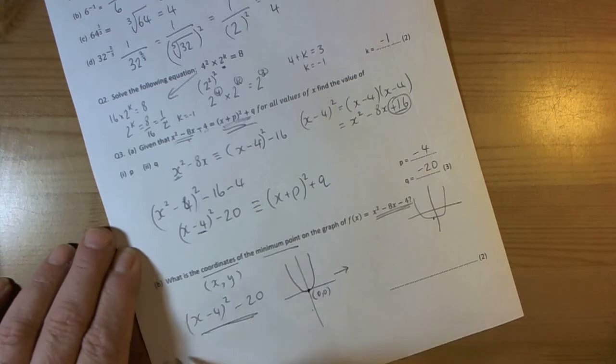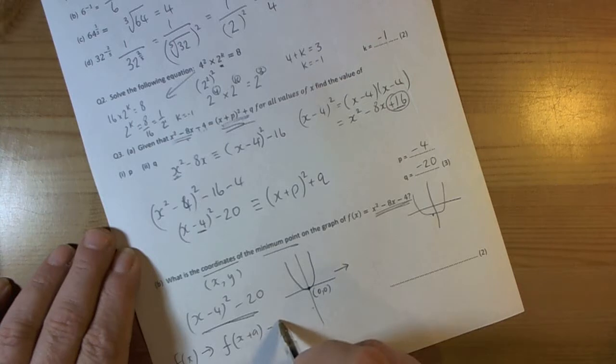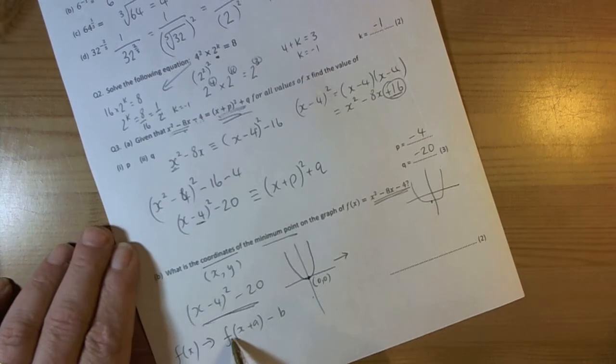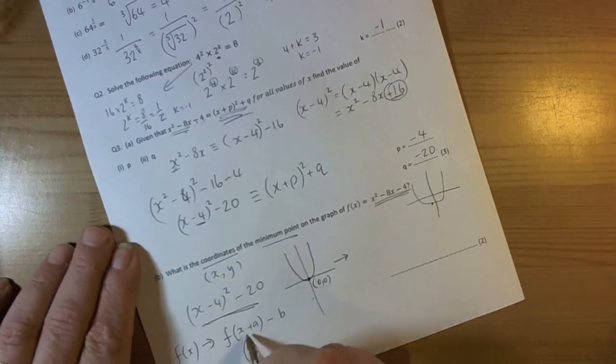This tells me that the function f of x has changed in some way. It's changed in the format of x plus a, minus something. So we look at how the function rules work. The f of x plus a function tells me to translate by minus the value of a.